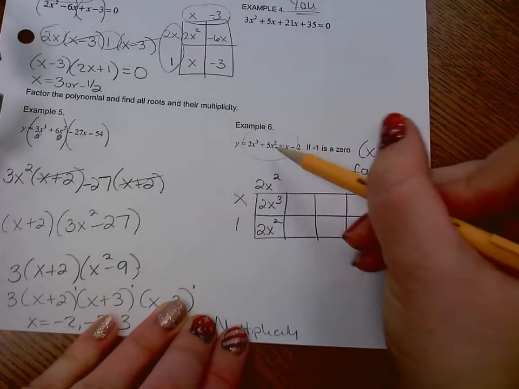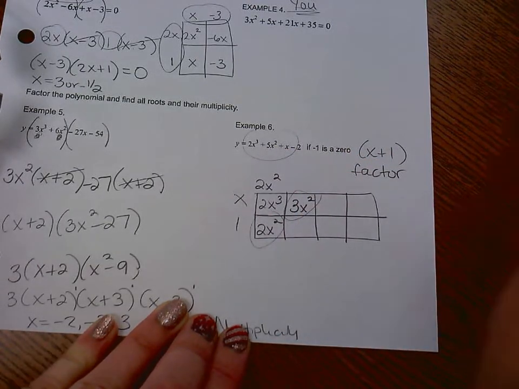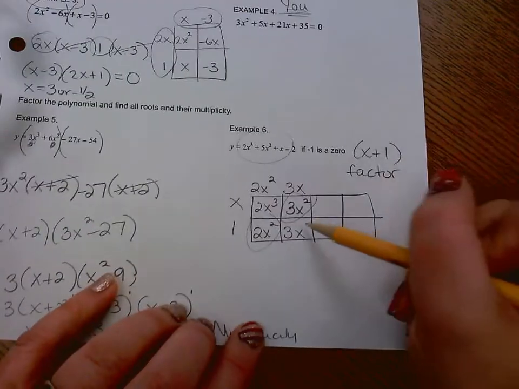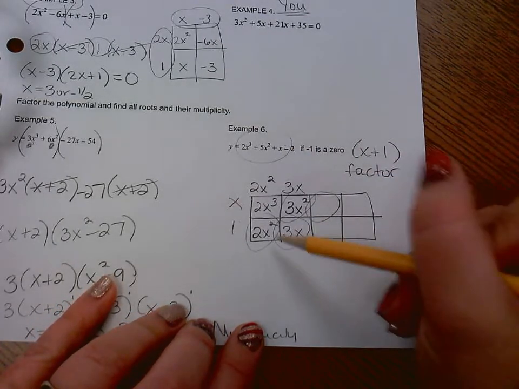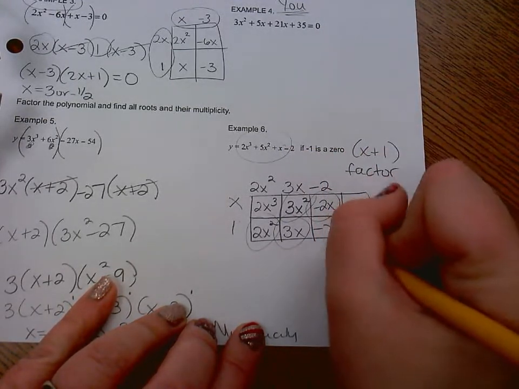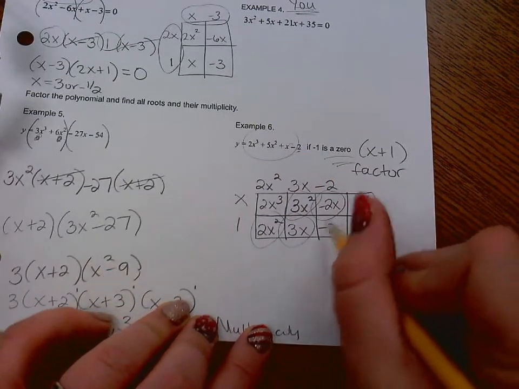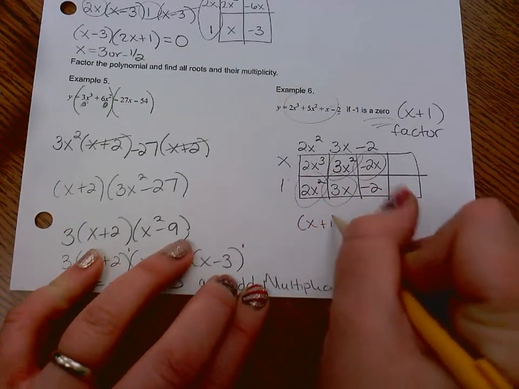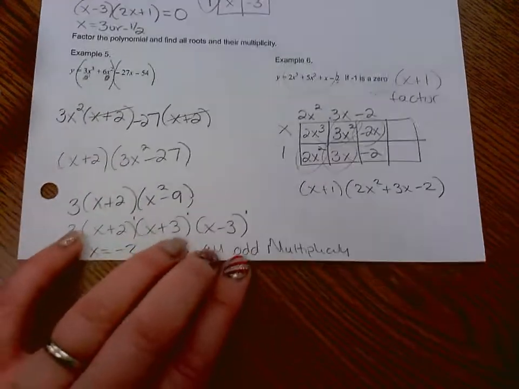Let's see, I want to get a total of 5x squared, so this must be 3x squared, which makes this 3x. And then I want to get a total of 1x. So what has to go in that box so that 3x plus something will give me 1x? It would be -2x. And, oh yeah, it was a factor, right? So I should end up with no remainder. So -2 matches the -2 up here. So I have x plus 1, and then I've got 2x squared plus 3x minus 2 as my other factor.